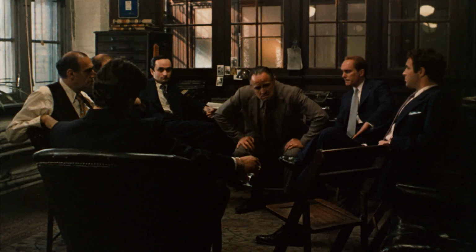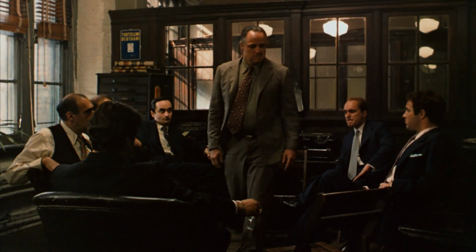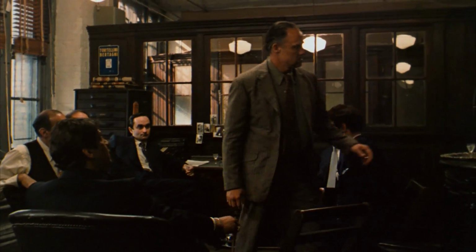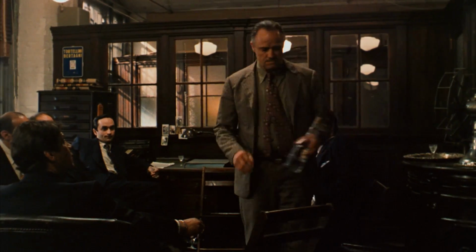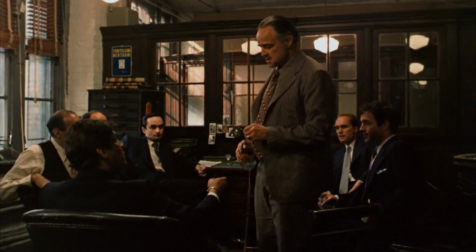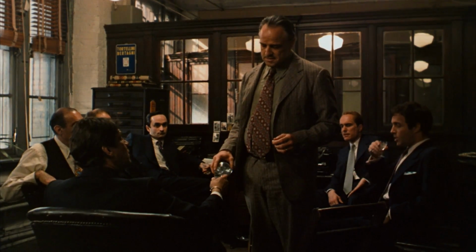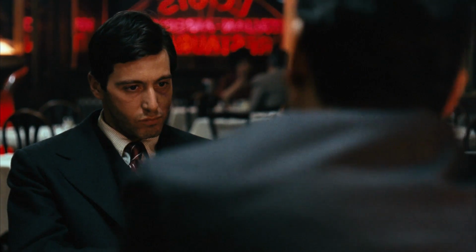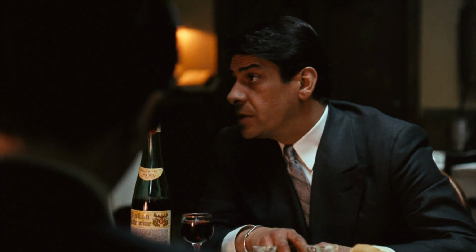Coppola has spent significant screen time to depict just how good they have it and how powerful this family is. The future of the family largely rests on the success or failure of Michael killing Sollozzo and McCluskey. What's at stake? Life as they know it.